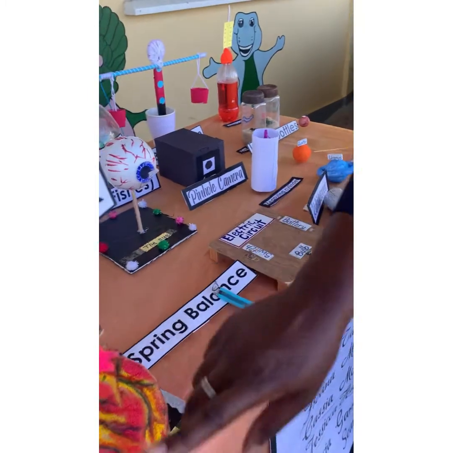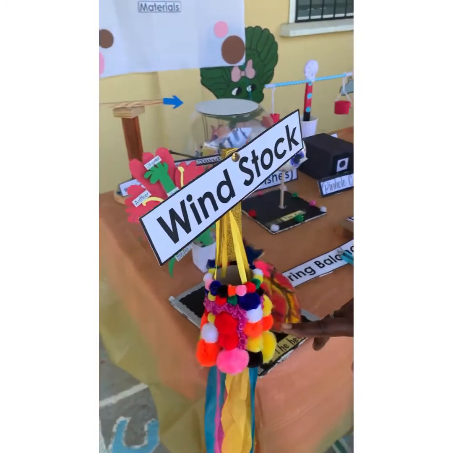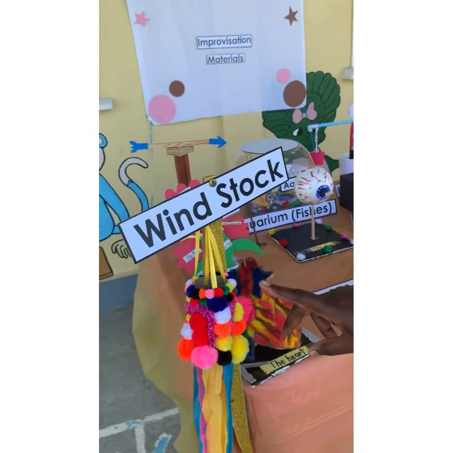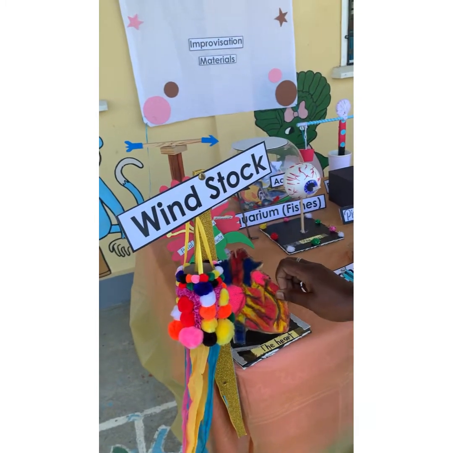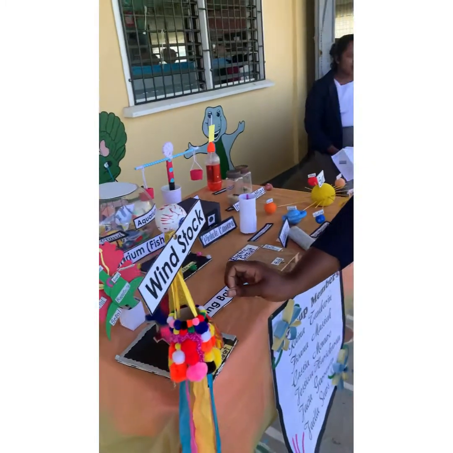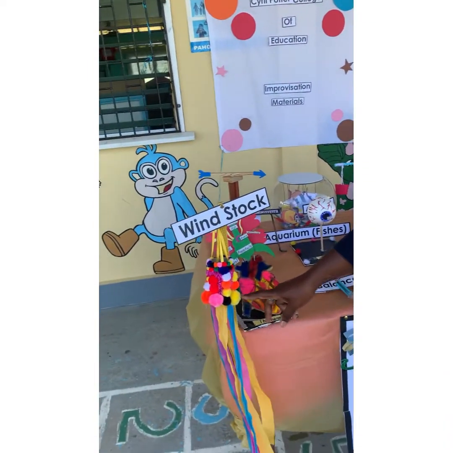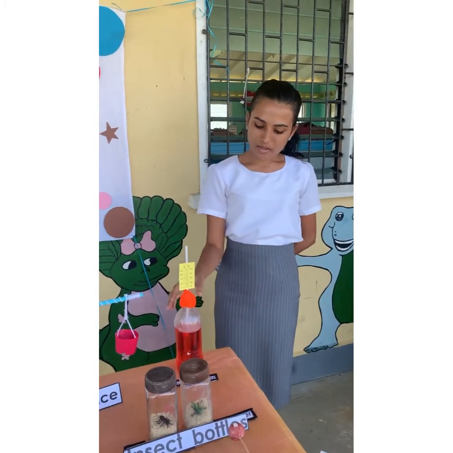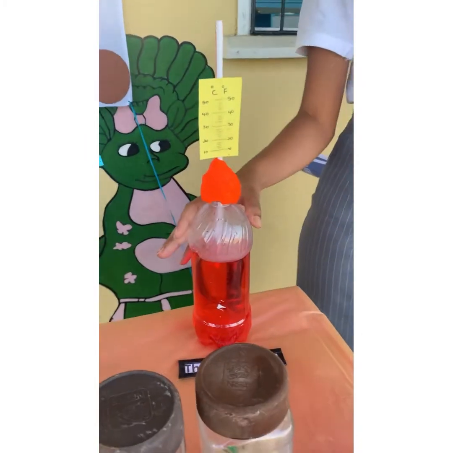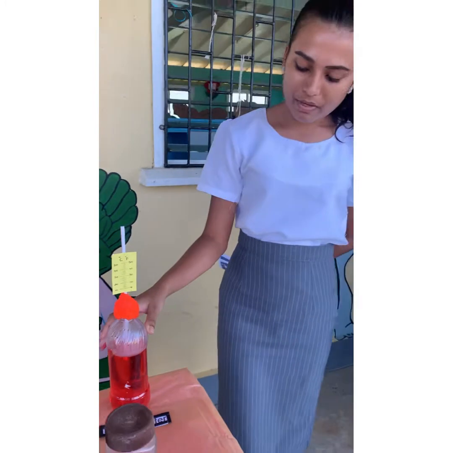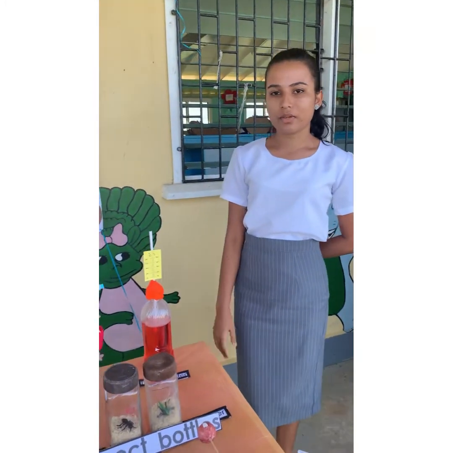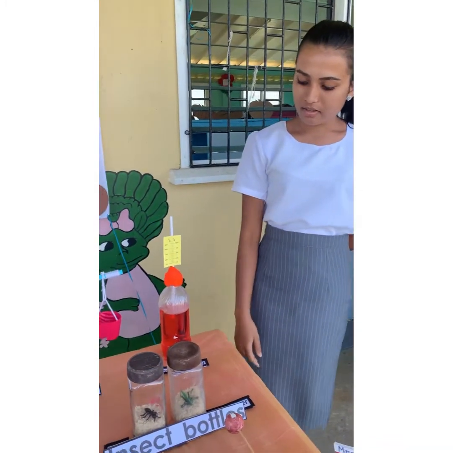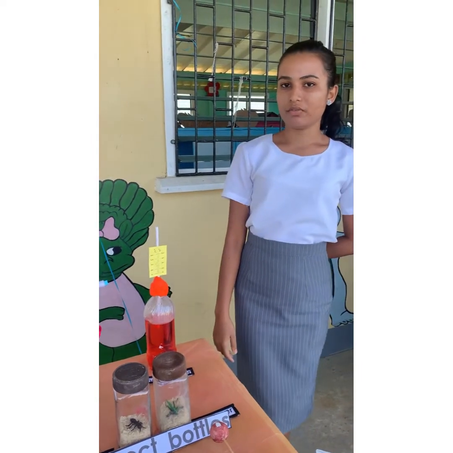And here we have the windstock. The windstock is an instrument used to show the direction and also the strength of the wind. So here we have the thermometer. It is used to measure the temperature of a substance, whether hot or cold. And in healthcare, it is used to measure the temperature of the human body.